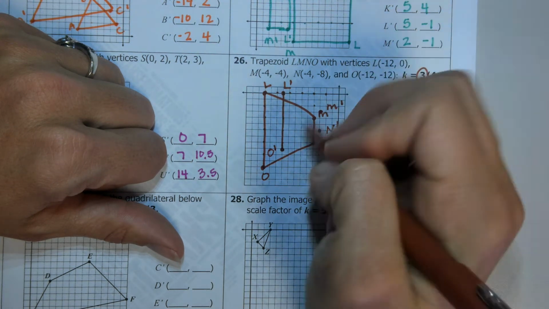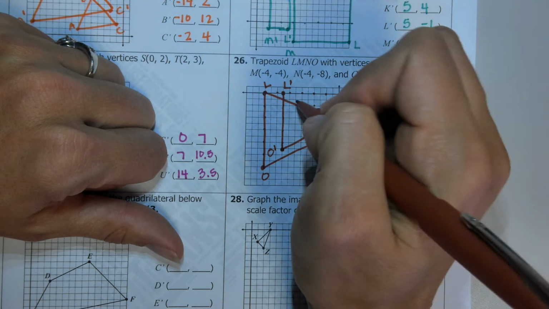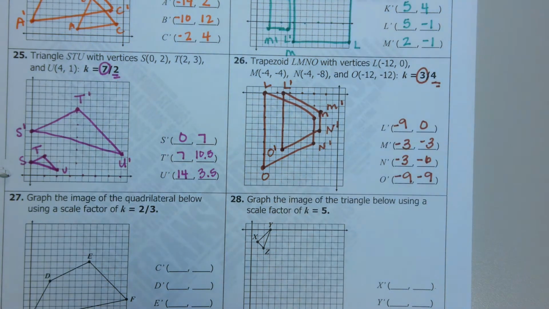So this is your reduced trapezoid. All right, 4 more to go.